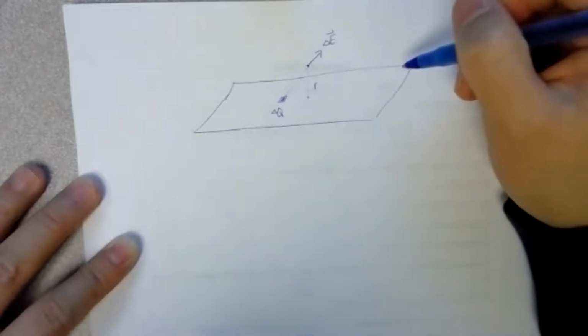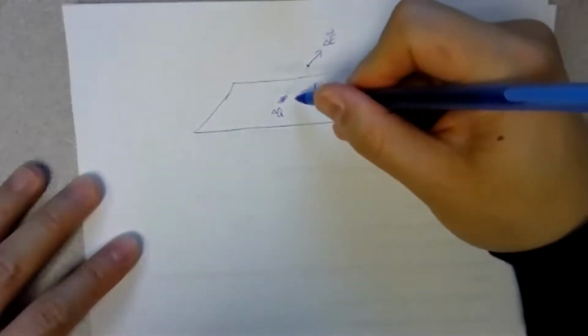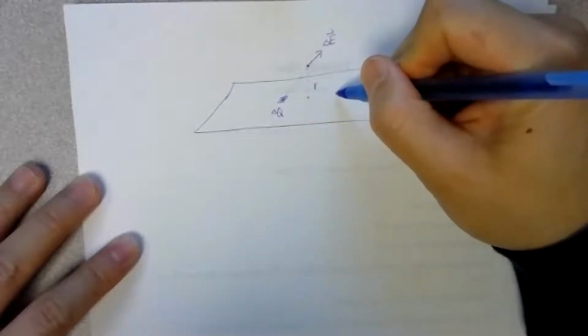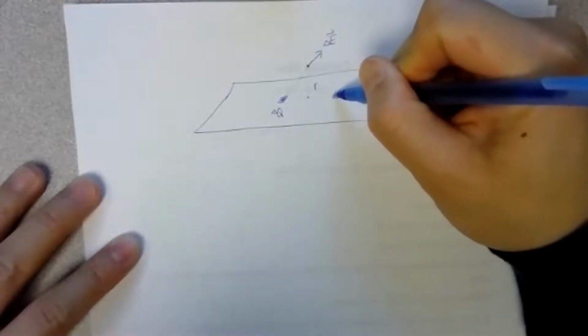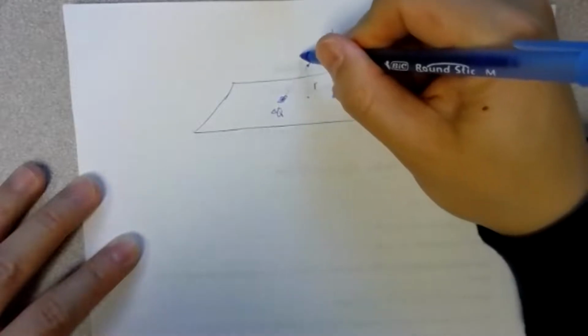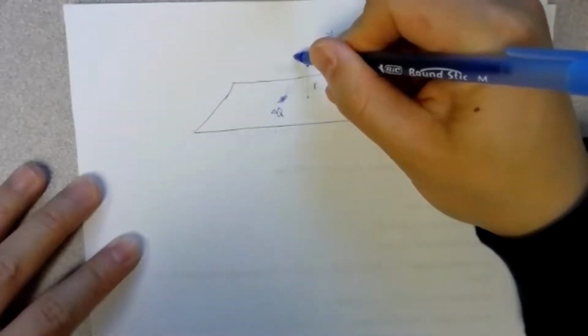Now, because this is an infinitely large sheet, you can pick, at the same distance over here on the sheet, the same delta Q. This will produce a delta E at this point of interest.